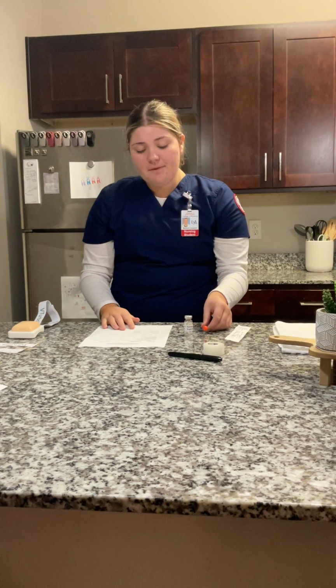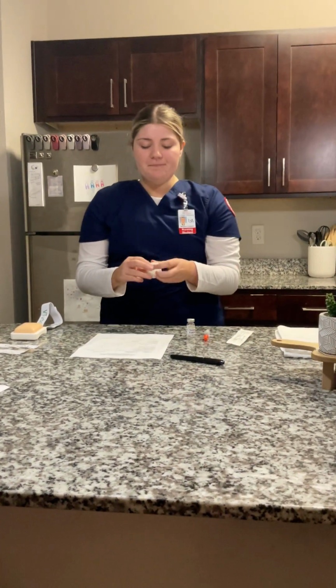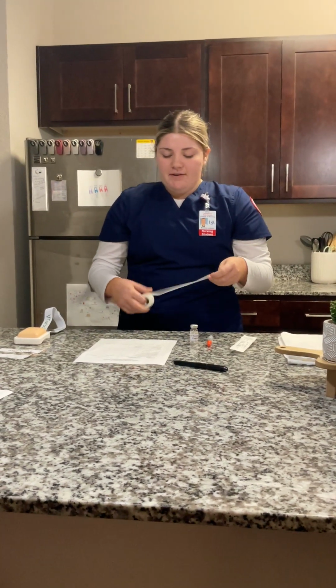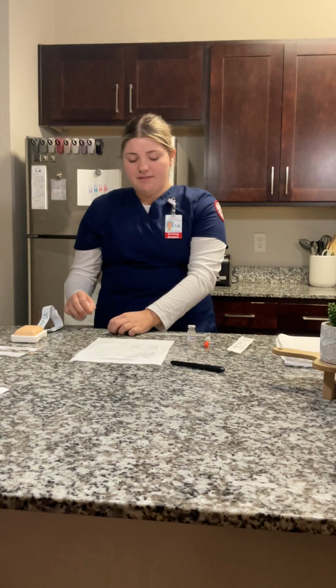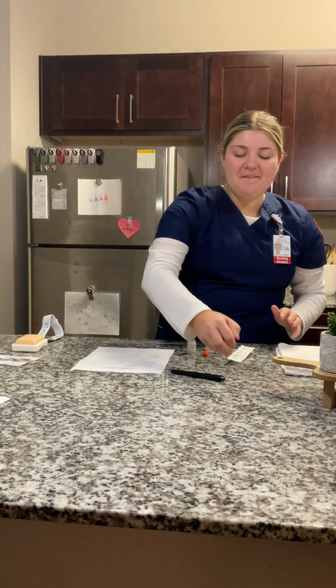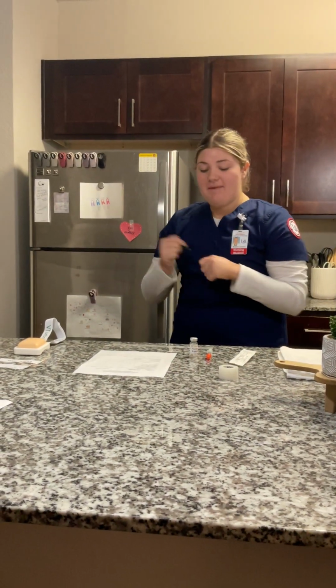And now I know I would give this drug to him if he was a diabetic or if there were problems in his blood sugar levels. So now for documentation, I'm going to make a label. So I'm going to get a bigger piece of tape just because I do have big handwriting and my marker's kind of thick today. So I'm going to write the patient's name.